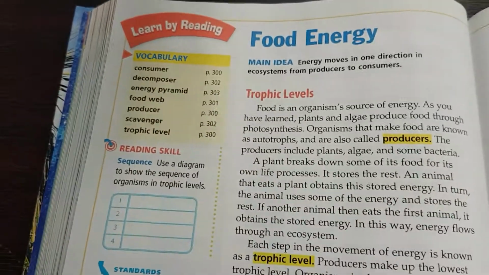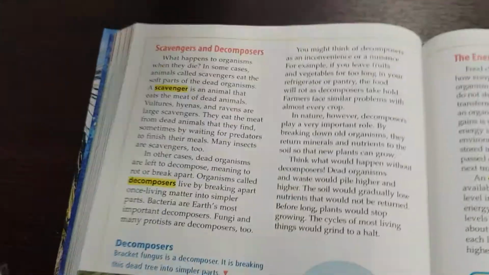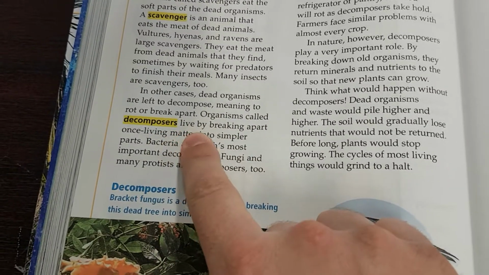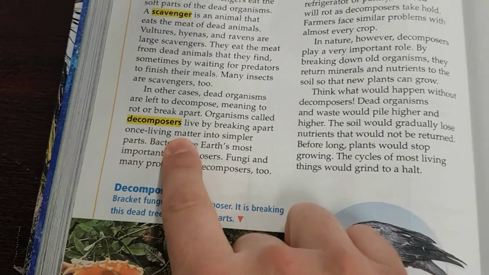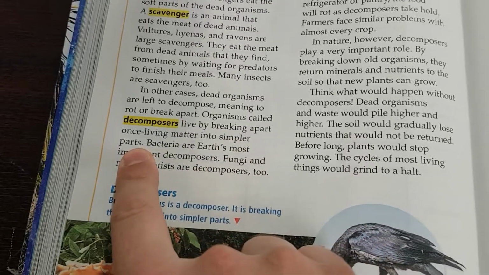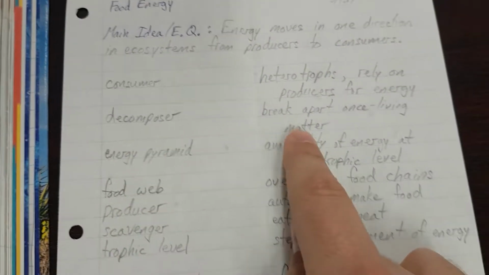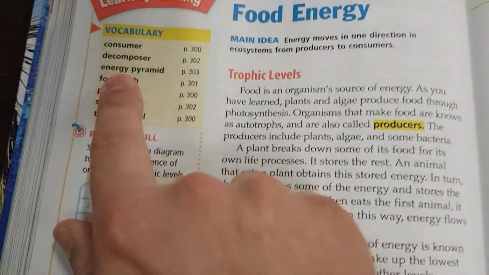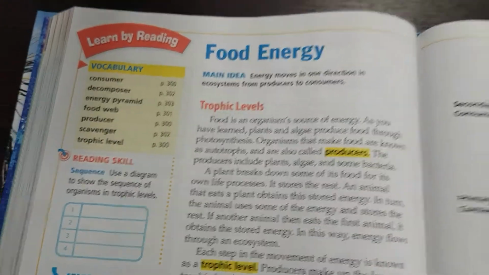Decomposer, page 302. Organisms called decomposers live by breaking apart once living matter into simpler parts. Decomposer, break apart once living matter. Energy pyramid, page 303.